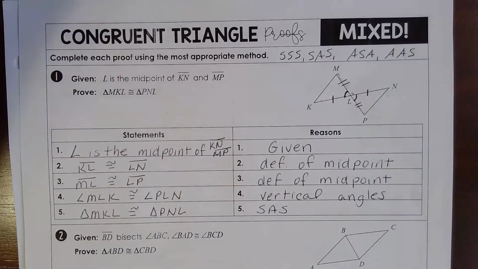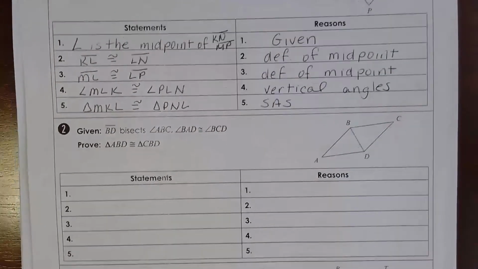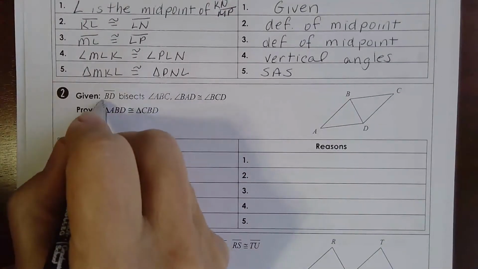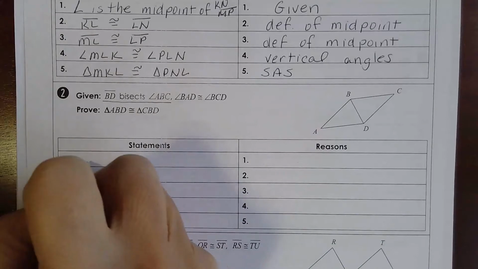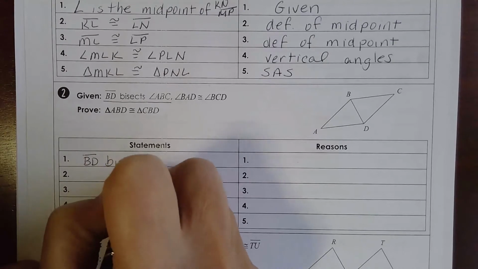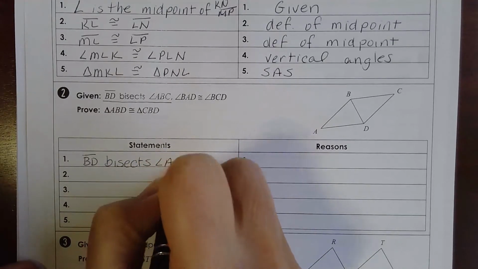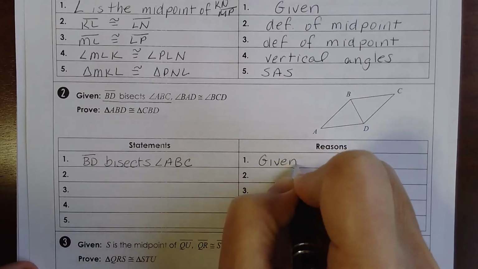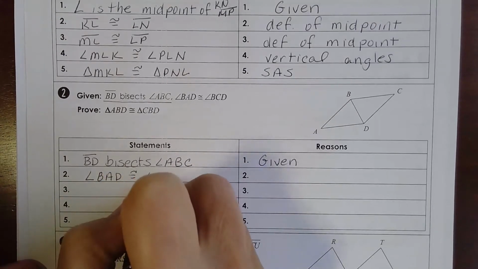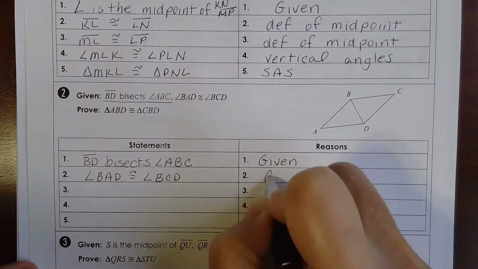All right, number two. We're given that BD bisects angle ABC, and we're given that angle BAD is congruent to angle BCD. And we need to show that those two triangles are congruent. So our first one is, holy cow, excuse me. This is our first given. Segment BD bisects angle ABC. That's given. We're also given that angle BAD is congruent to angle BCD, because that's given.